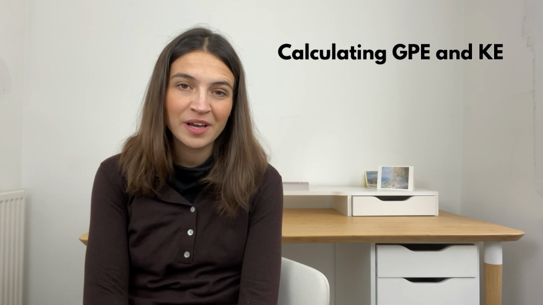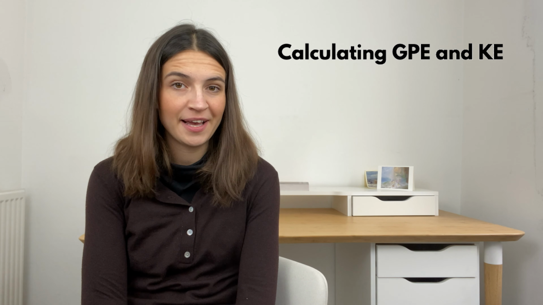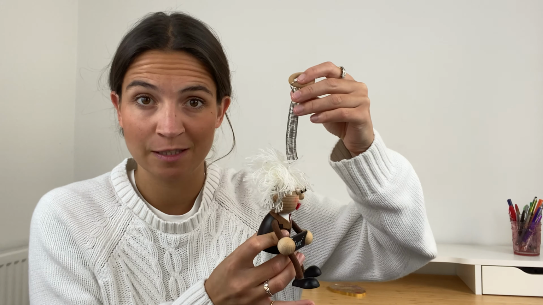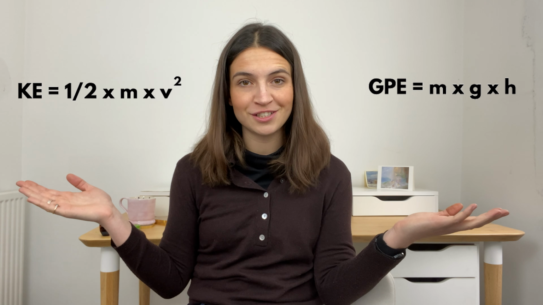Okay, in this video we are looking at calculating GPE and KE. Sometimes in your GCSE you will be asked to calculate the amount of energy that has been transferred to either something's gravitational potential energy store or its kinetic energy store. And you will use these two equations to do so. Let's look at GPE first.